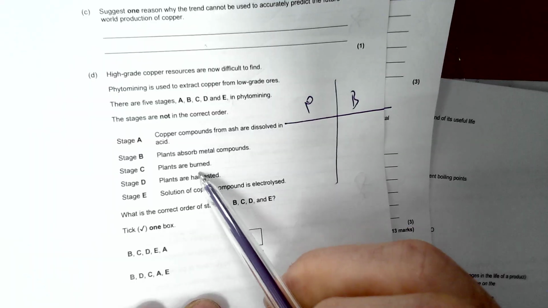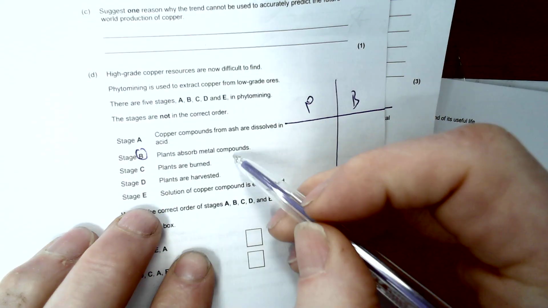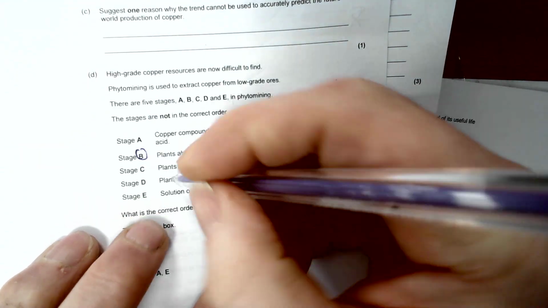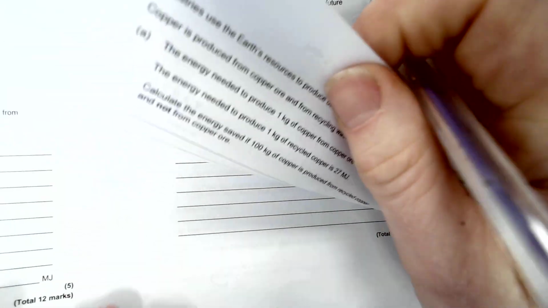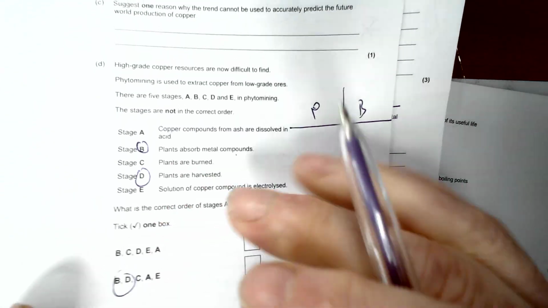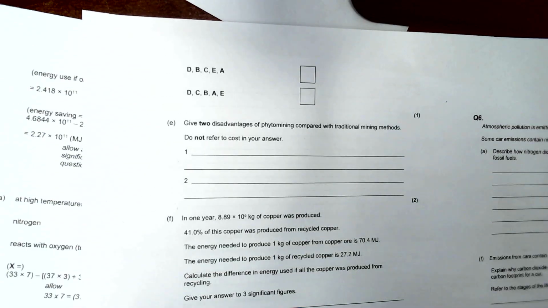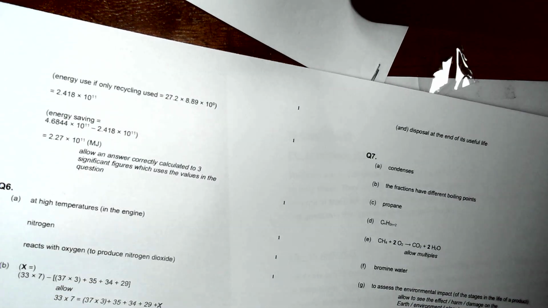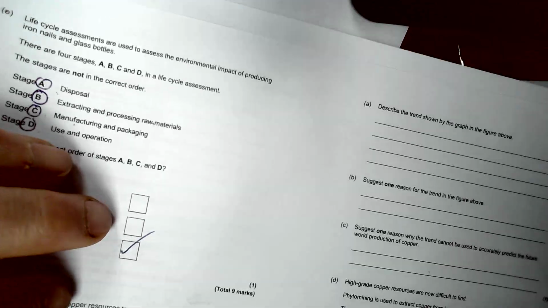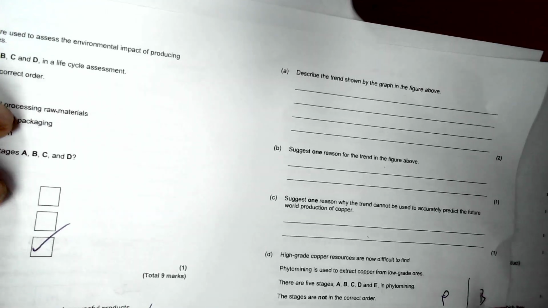All right then. So plants are burned, plants are harvested. Plants absorb metal compounds, B. Plants are harvested, D. Let's just see if any of them start with BD. That one does. Yeah, the other two start DB, so it's not them. It's BDCAE. Unless I'm being thick. BDCAE, now I found it over there. There you go, I didn't need to do the whole question. If it starts BD, it was BDCAE.